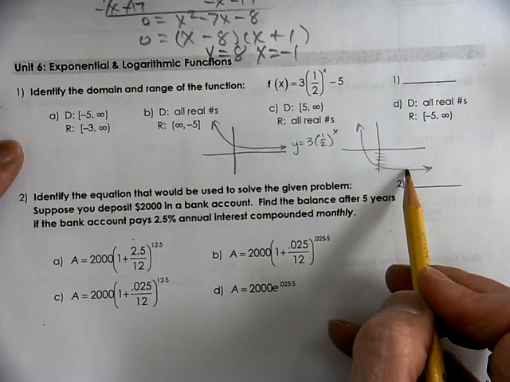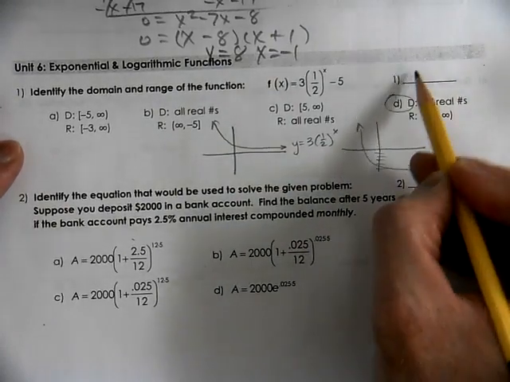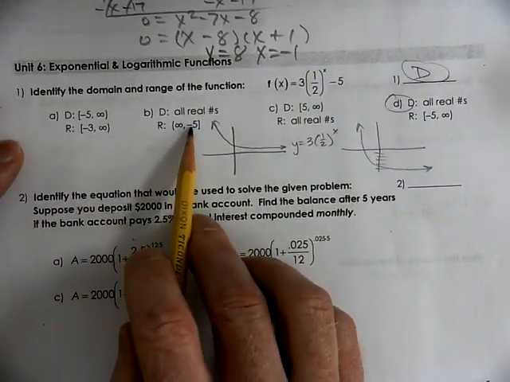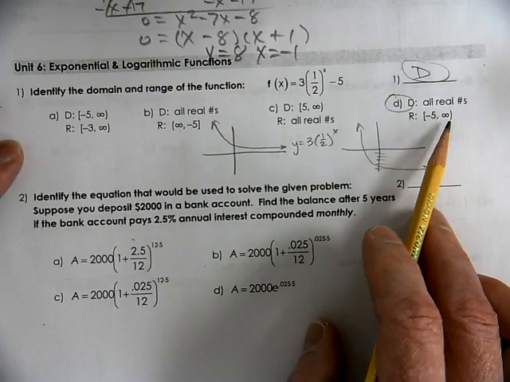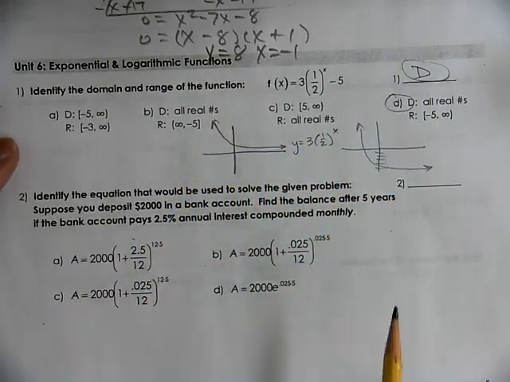Negative 5 is our smallest number, and it goes up after that. So D would be our answer. It's not infinity to negative 5. It's negative 5 to infinity, the correct order. You always put the smaller number first.